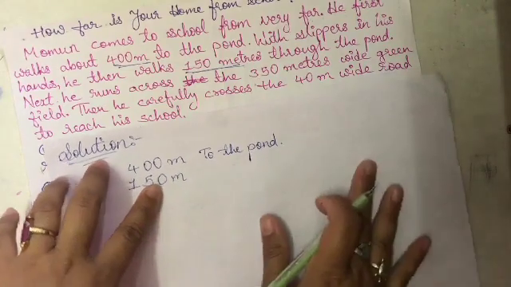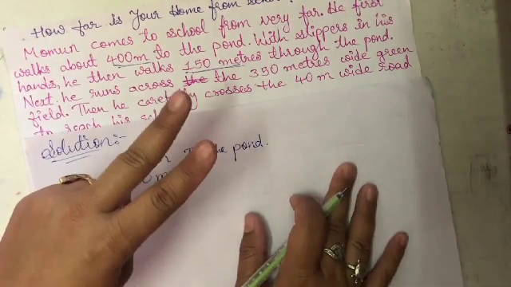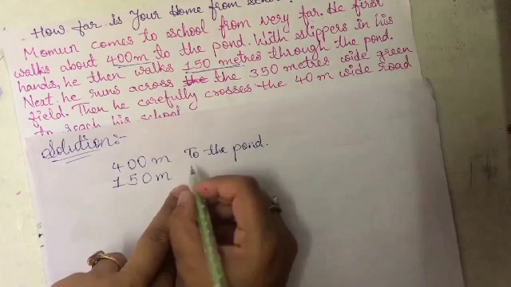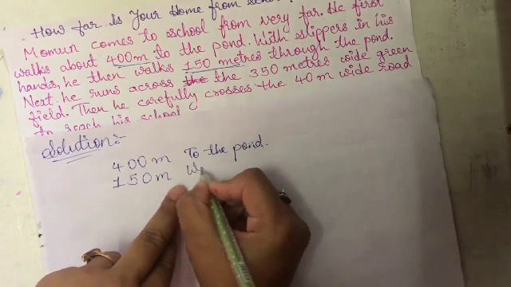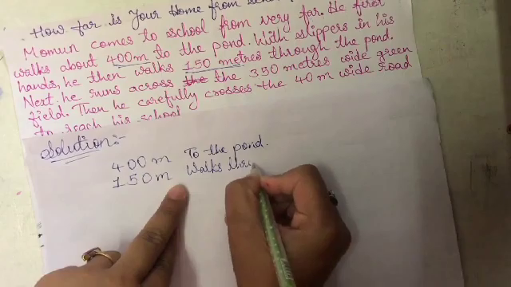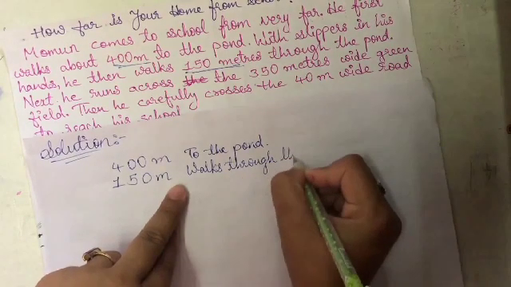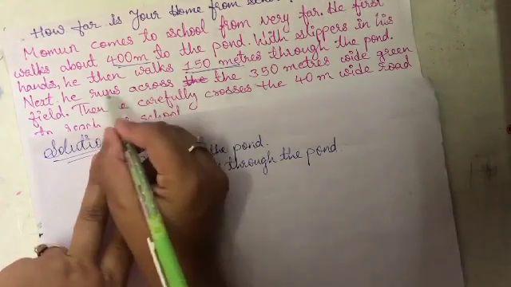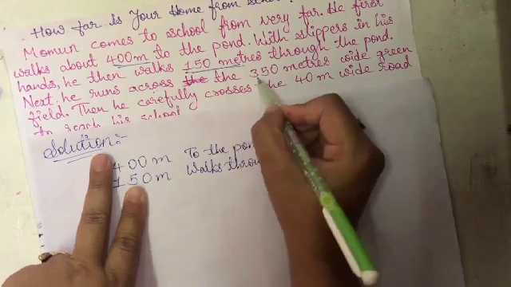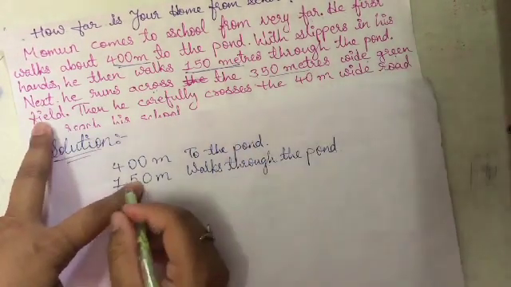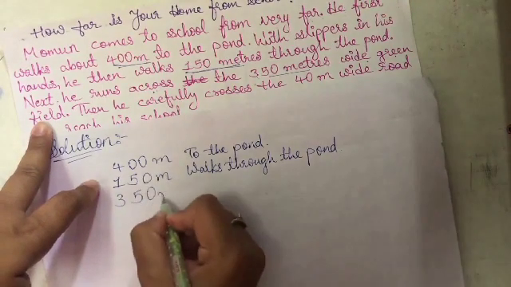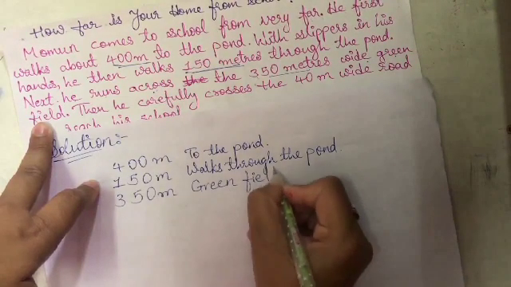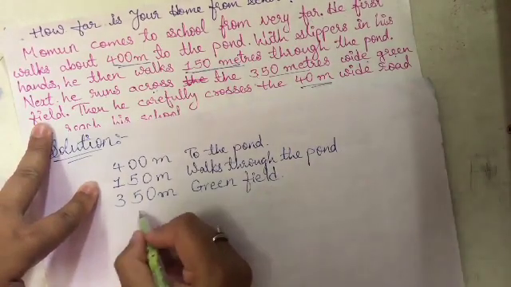Okay, we should not forget all these things which we have already learned in our second standard, third standard. 150 meter for what? Walks through the pond. Okay, the next is he crosses the 350 meter wide green field. 350 meter for green field. And the last one is 40 meter.